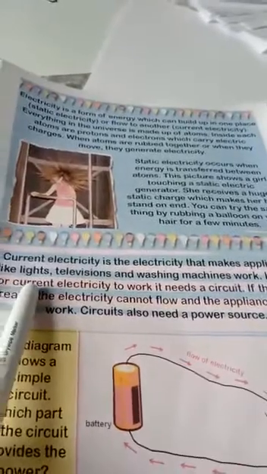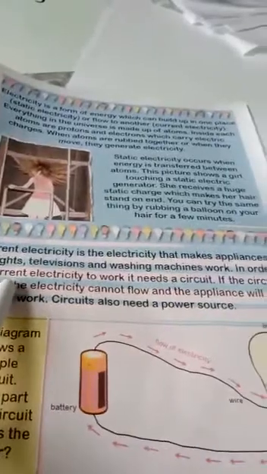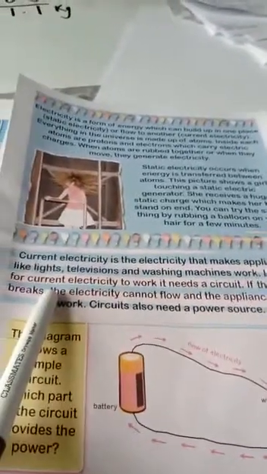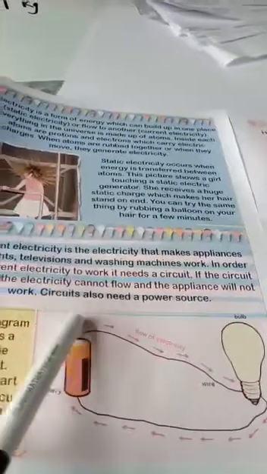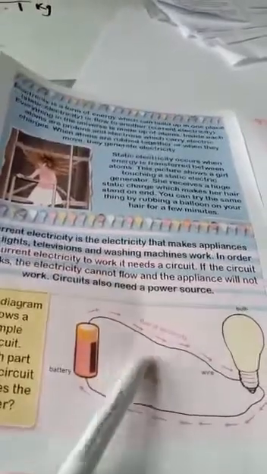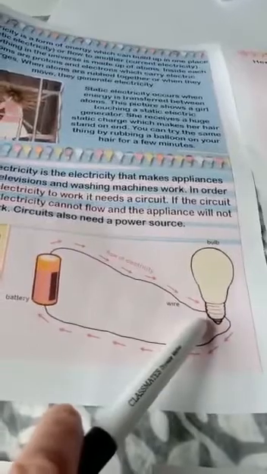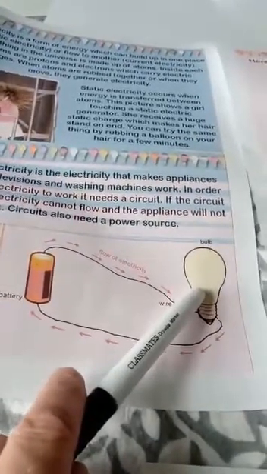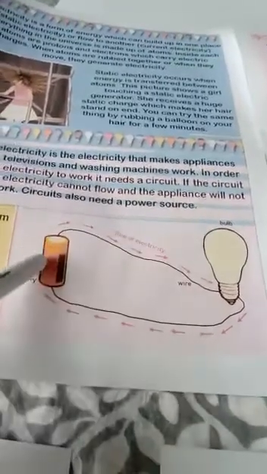to your beautiful locks. The other form of electricity is current electricity, and that makes appliances in your house work. But in order for current electricity to work, it needs a circuit. Here is a simple circuit. You've got three main components: a battery, wiring, and a bulb. The bulb shows if the electricity is working, if the circuit works. It could be a buzzer, it could be anything that moves or turns on or lights up.